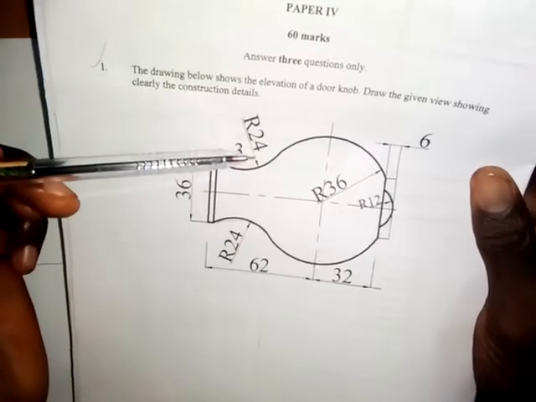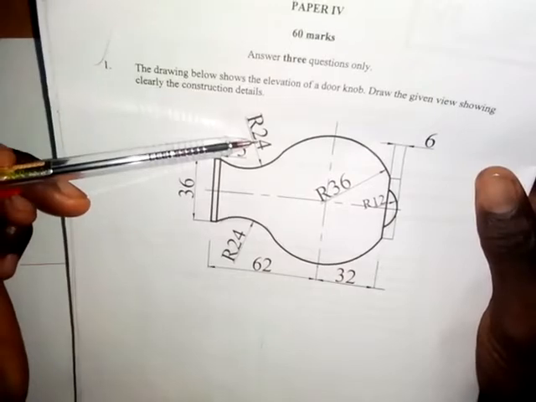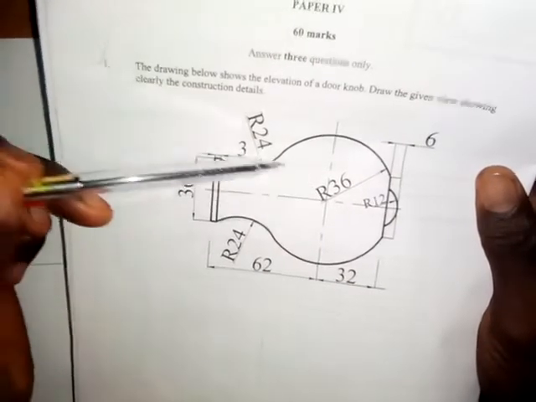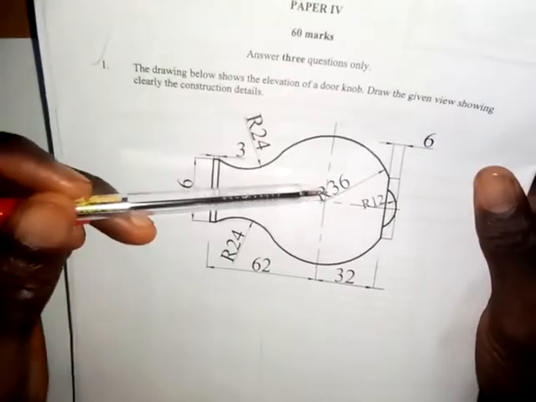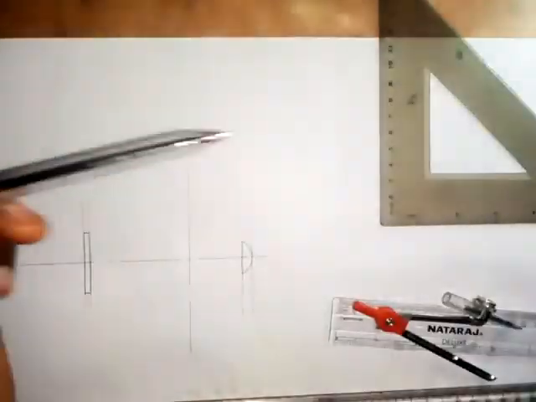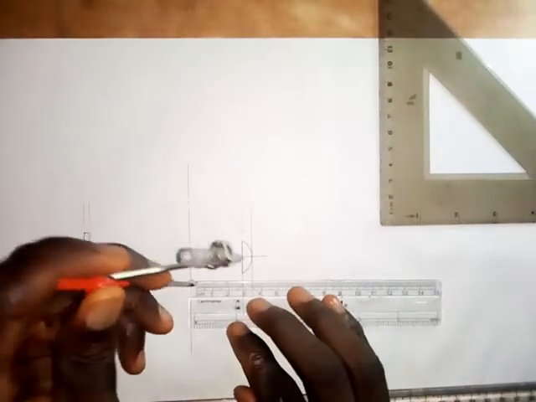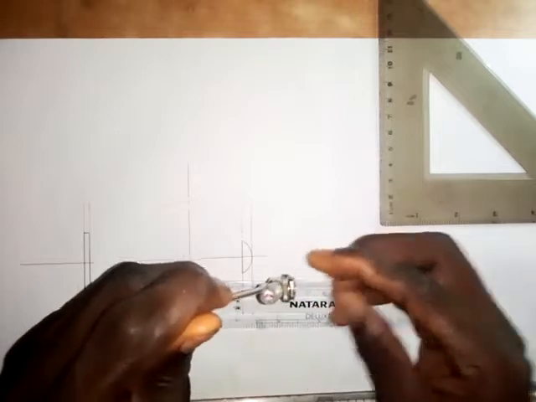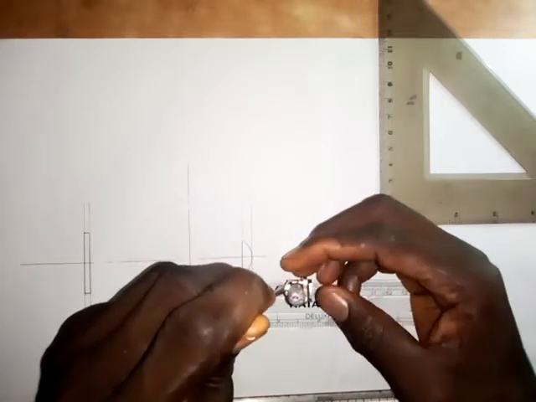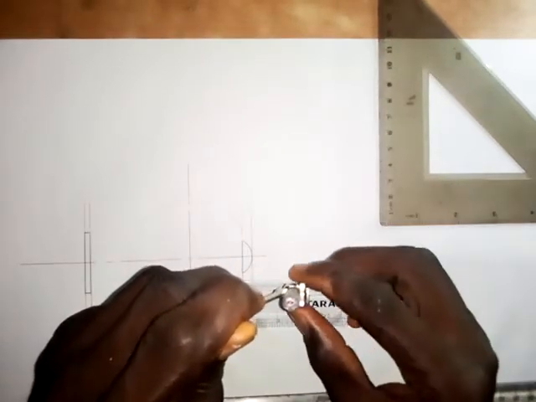So in this case, you add this radius and this radius together. So 24 plus 36 will give us 60 millimeters. So you take a measurement of 60 millimeters on your ruler, with your compass.